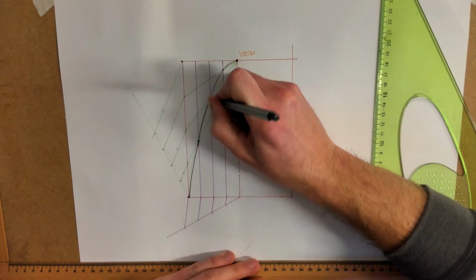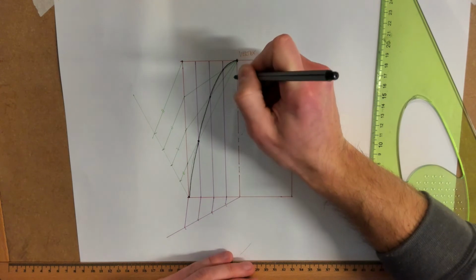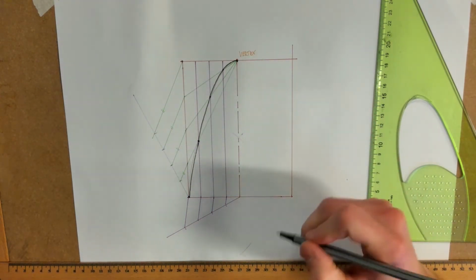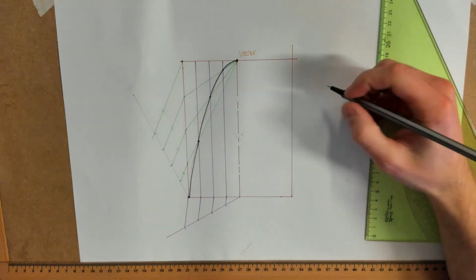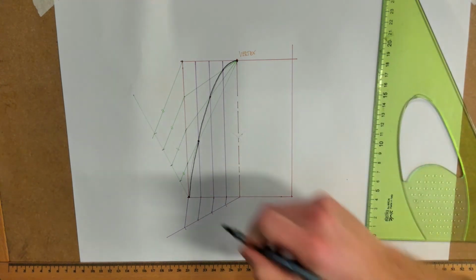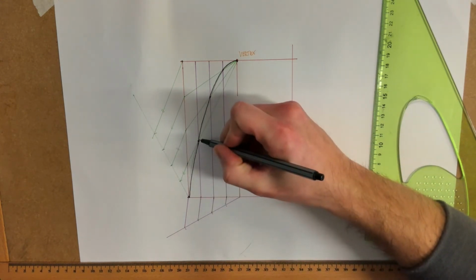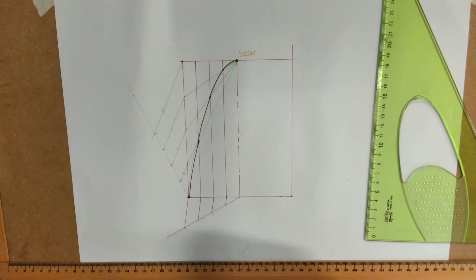Try and keep the line nice and consistent. Just one continuous line as opposed to going up and down. It's a lot neater than this kind of scribbly line that people do. Try and get one consistent line. Even if you get to one point, move your arm a bit, go to the next point, and so on.